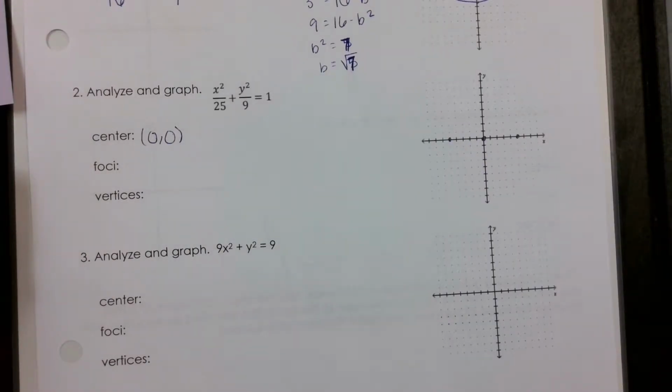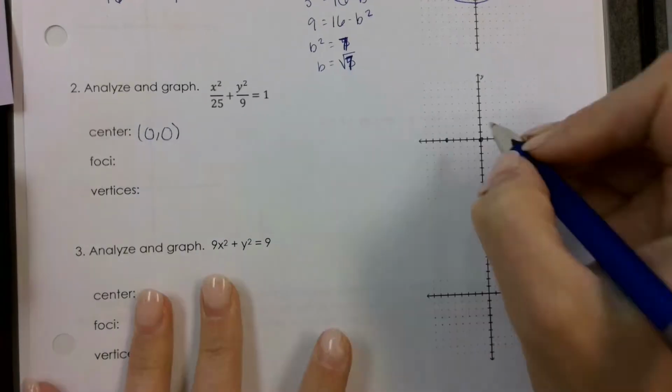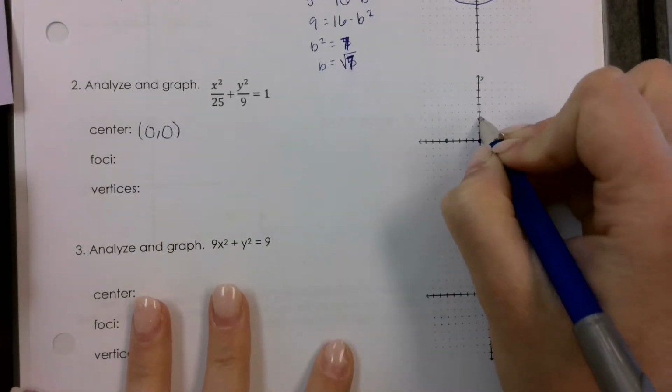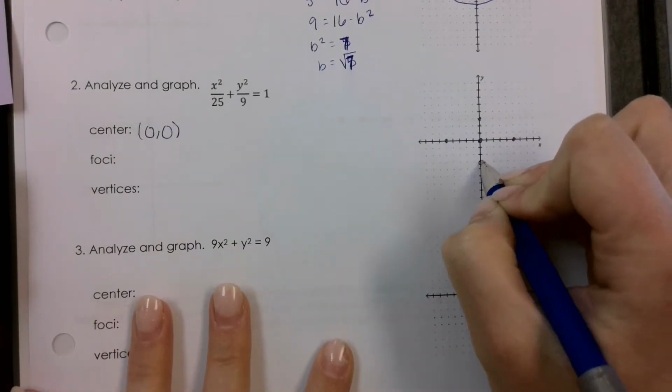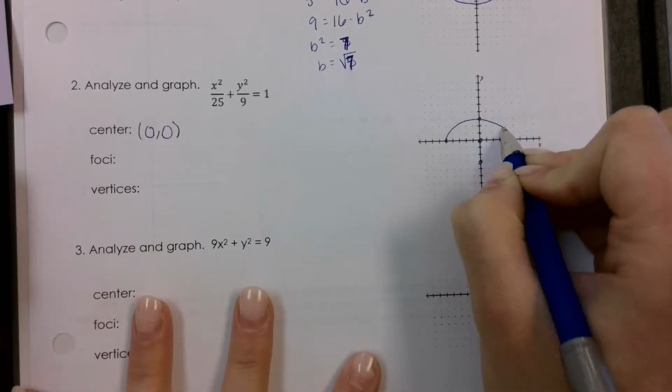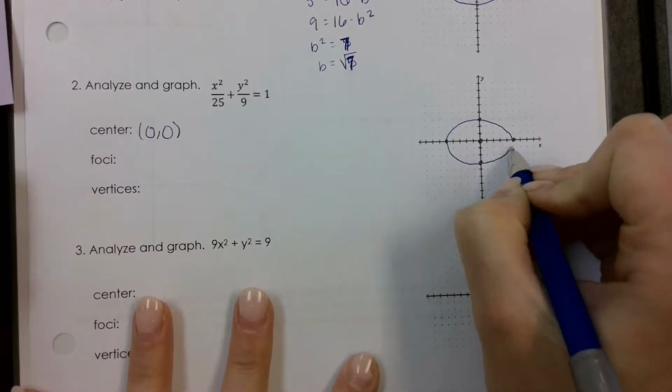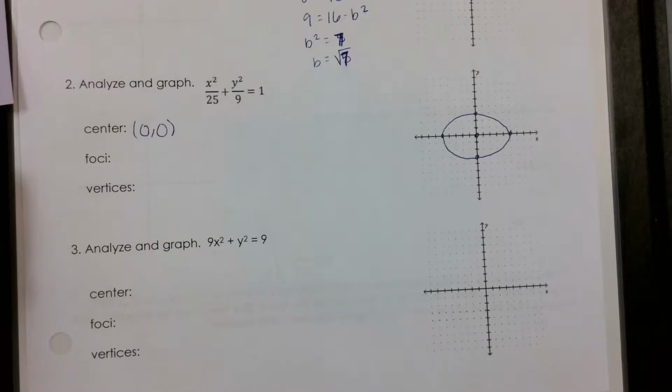Then under the y, we have 9. So how far do we need to count in the y direction? 3. So up 3, down 3. And then connect your dots. You'll have your little ellipse there. That okay? Easy to graph, right?